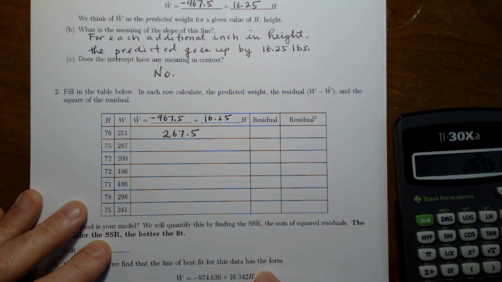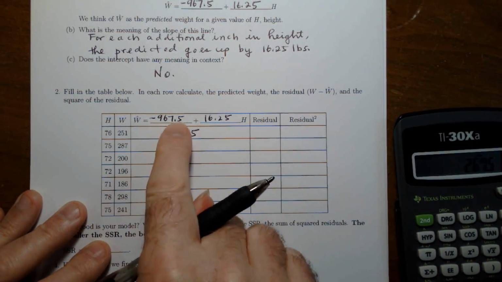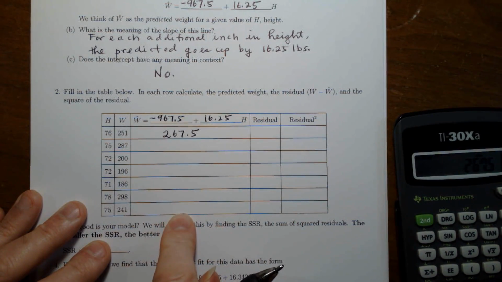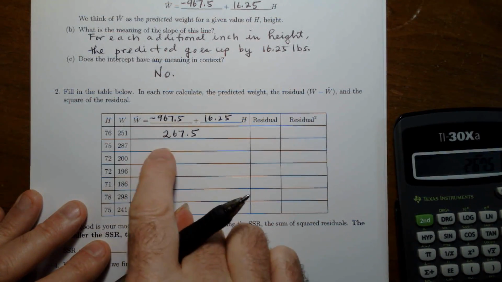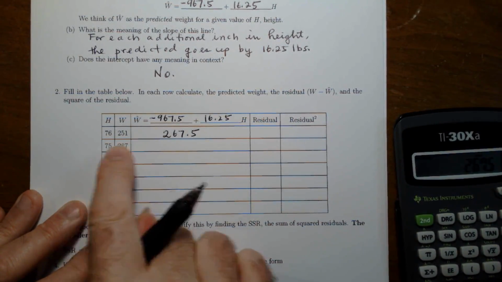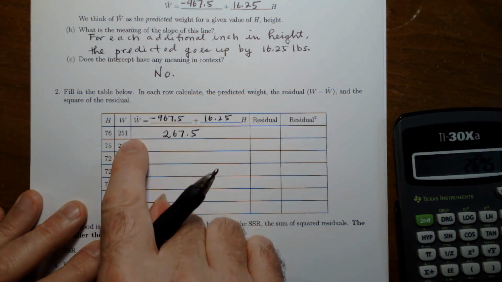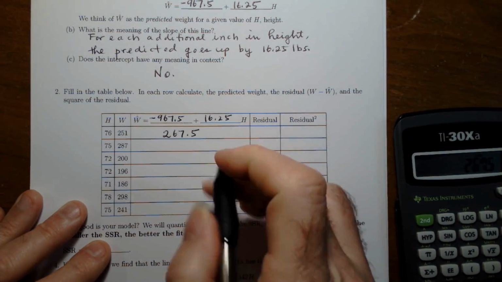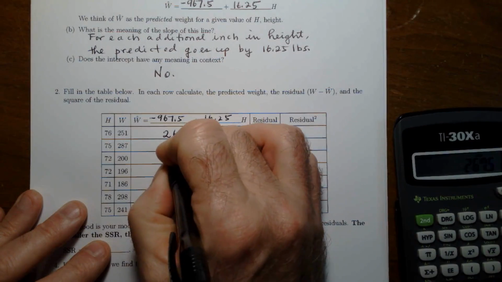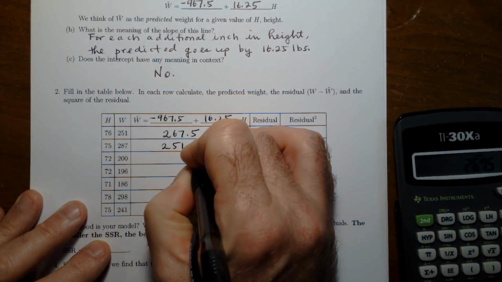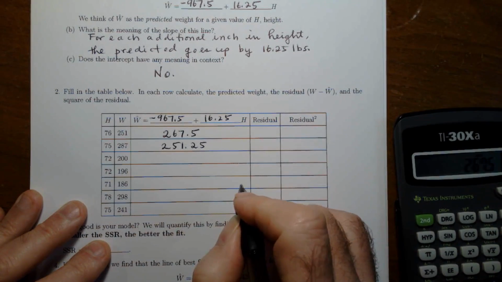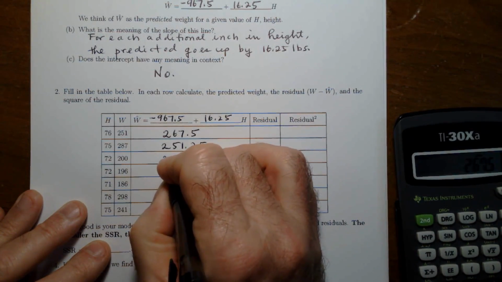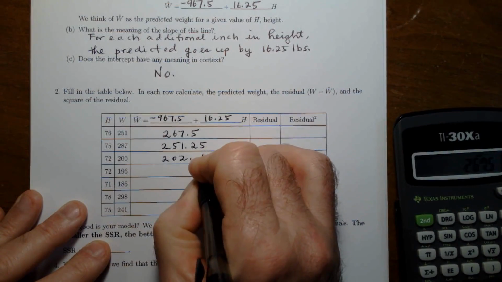Okay? Now, I'm going to continue down each time using the different height in our model to get a different predicted weight. Now, I've done this calculation before. I will just fill in the values, but each time all I'm doing is plugging a height into this equation and working out the predicted weight. So it turns out the rest of this column looks like this. I'll have 251.25. The next one predicts to 202.5.